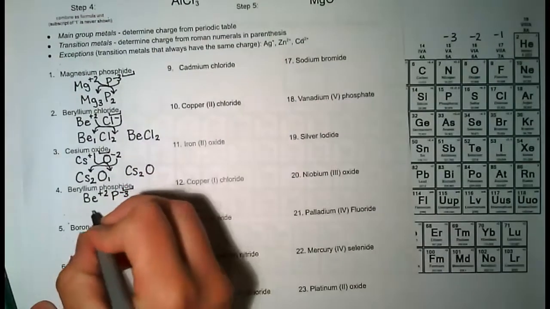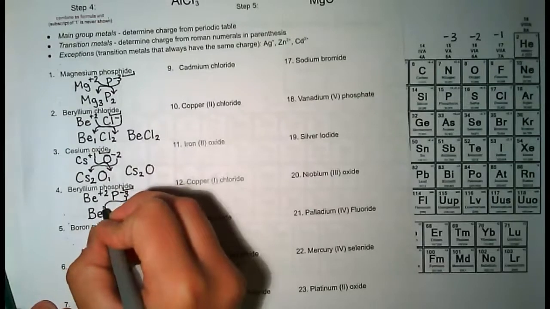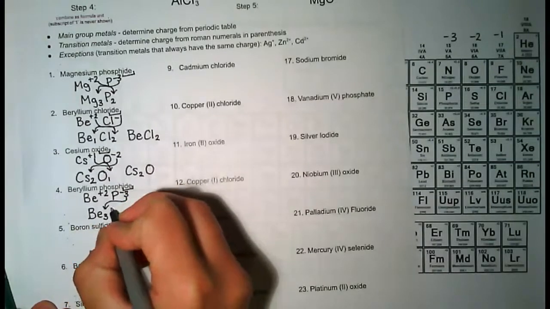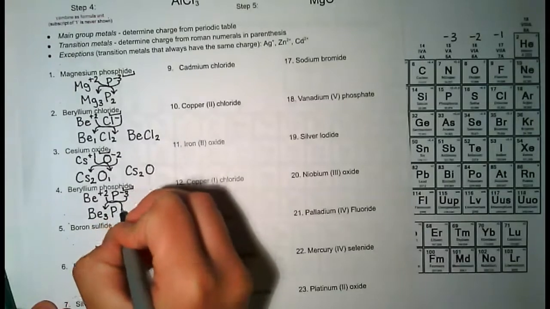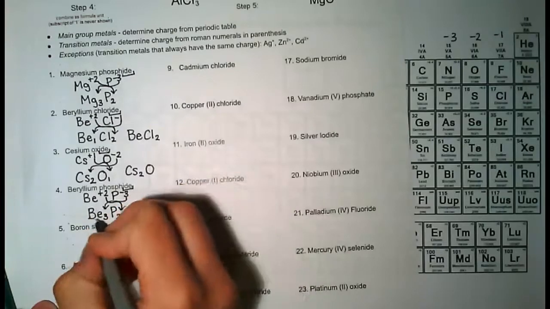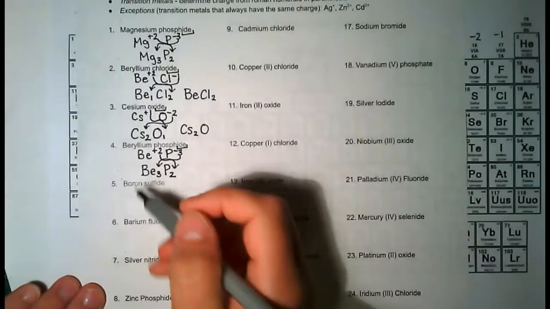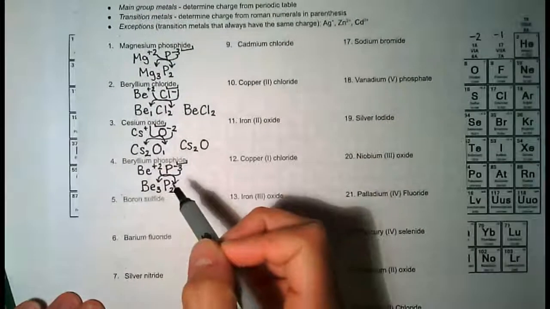We're going to go ahead and do our crisscross. So beryllium takes this 3 as its subscript, and then phosphorus, this 2 comes down and becomes the subscript on phosphorus. Be3P2, beryllium phosphide.